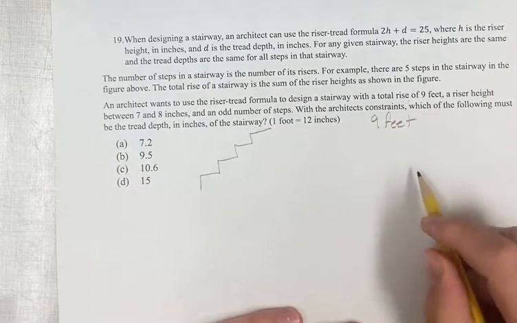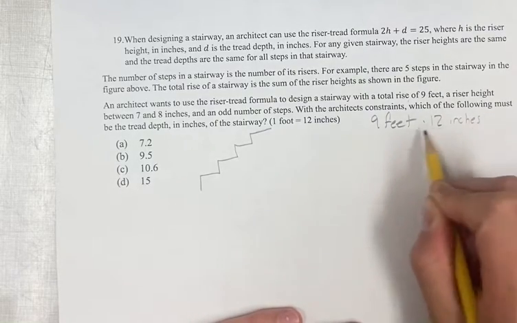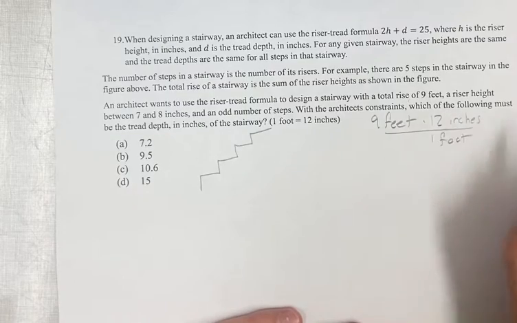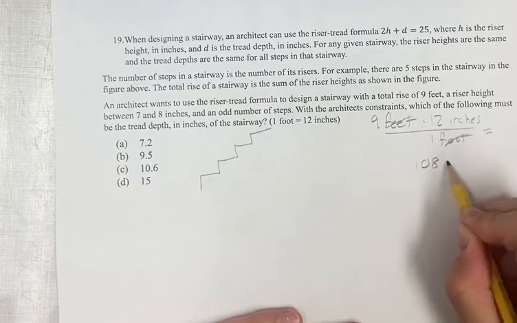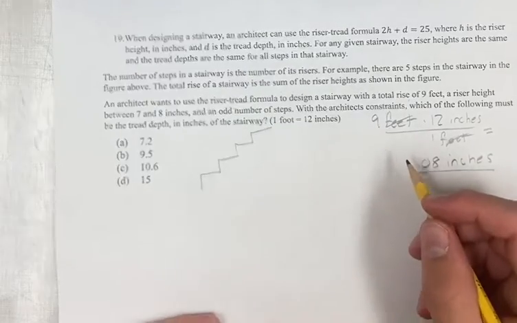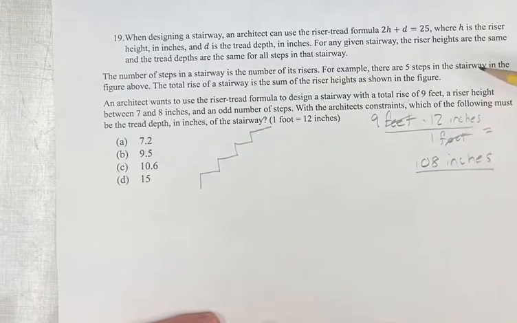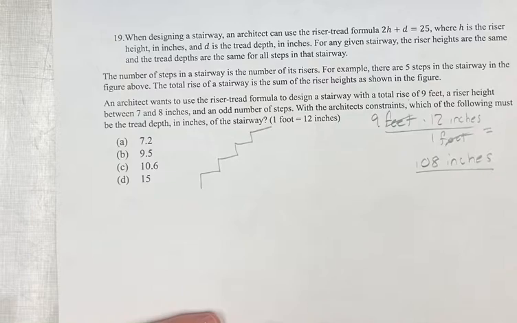You want to convert it into inches, so you multiply it by 12 inches over 1 foot. This leaves the feet to cancel out. We get 9 times 12 is 108 inches. Just doing the unit conversion to get this into inches. And we're told that the height of each individual stair, the riser height, must be between 7 and 8 inches.